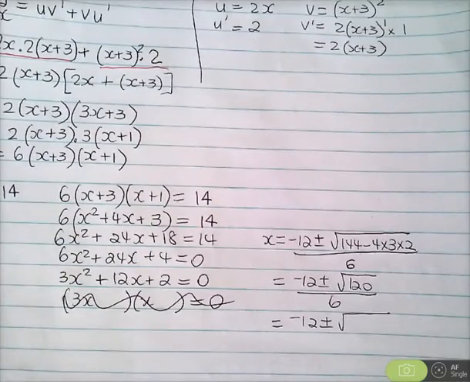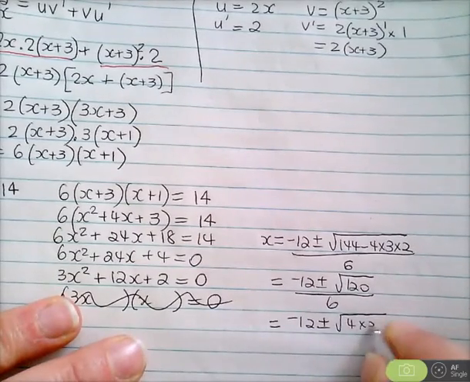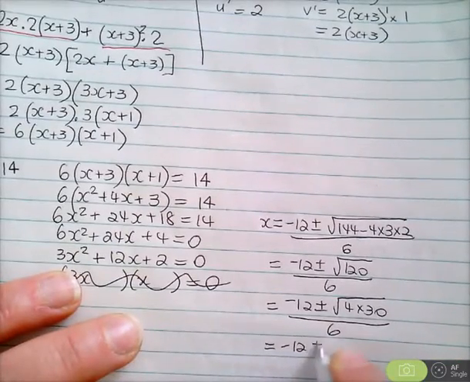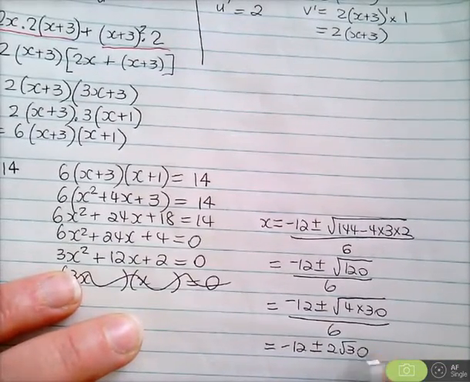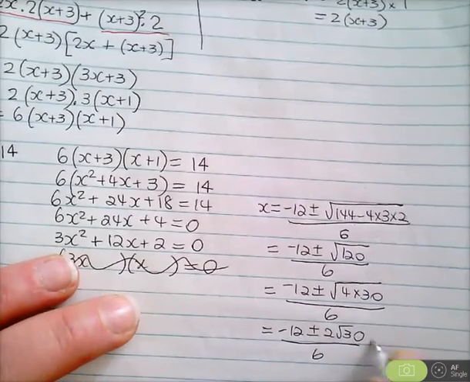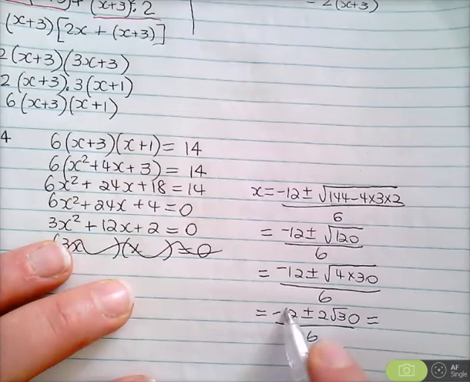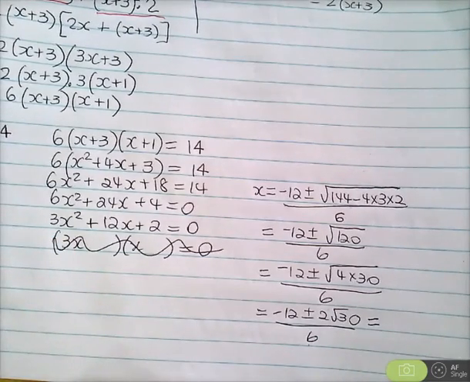Think of some squared numbers. 4 times 24 over 6. Negative 12 plus or minus 2 root 6 over 6. Or what you do, girls, you put them both over 6 if you want, or you just divide everything by. Look, you can write your answer in 2 ways.